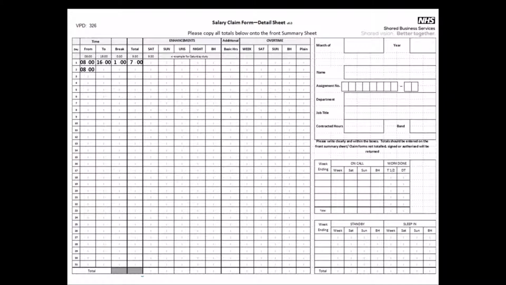I'll just give you another example. So again, 8 o'clock in the morning, 1 hour break, and I finished at 4 o'clock on that day. That day in this example happens to have been a Saturday, so I'm going to put 6 hours in Saturday enhanced to make sure that an enhanced rate is applied against those hours. In addition to that, because that was above my contracted hours, in this example I'm going to put an additional 6 hours basic. Again, that's based on your contracted hours. In this example, I'm a part-time individual working under 37.5 hours a week, and therefore I'm entitled to that.